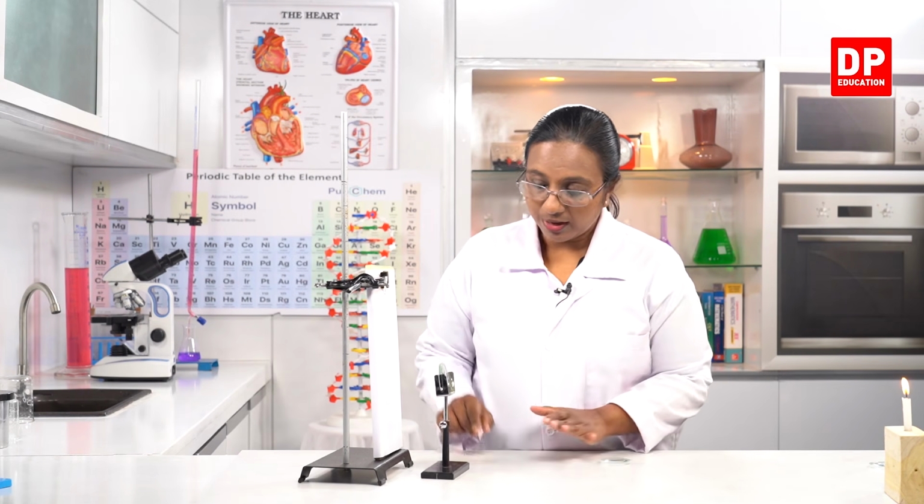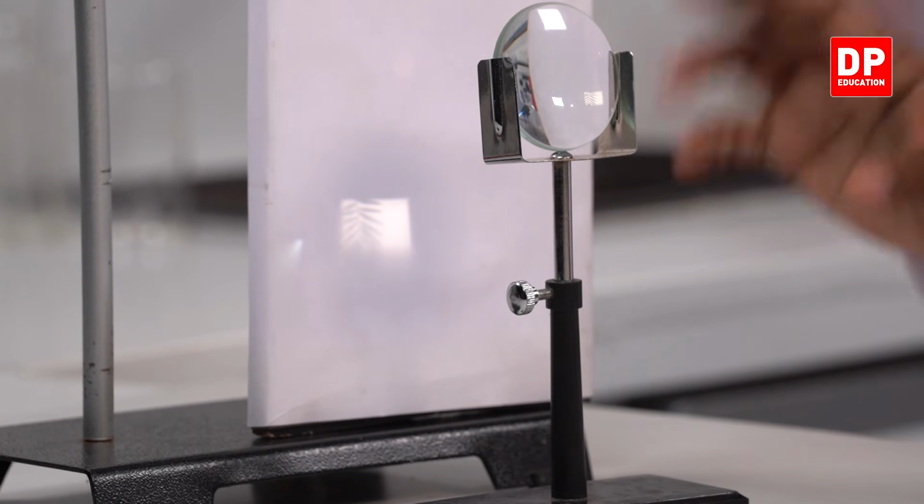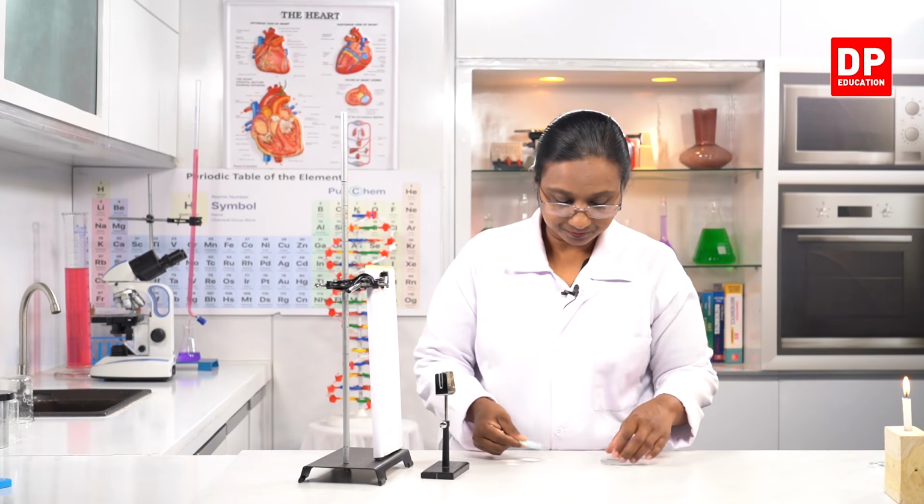So a far object with a thin lens, that is a lens with less curvature, we can get a clear image. So now at the same time, you all can see there is no clear image of the candle on the screen. Now I am going to change the lens.